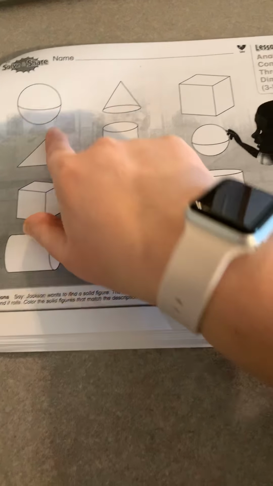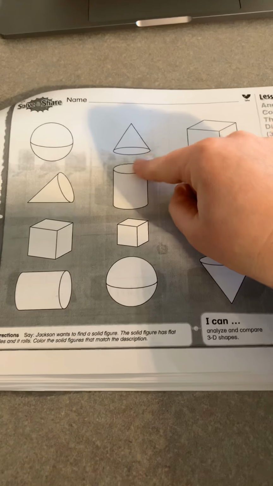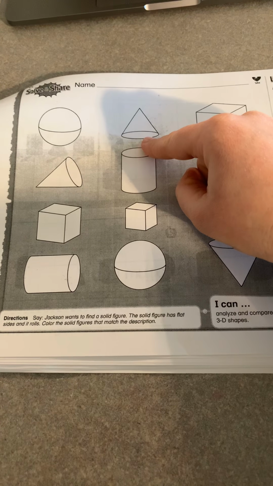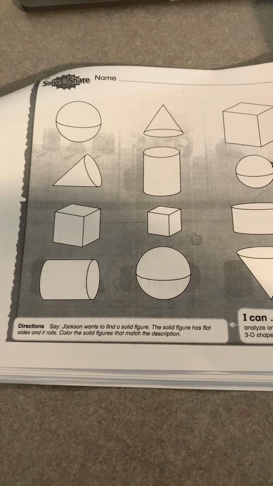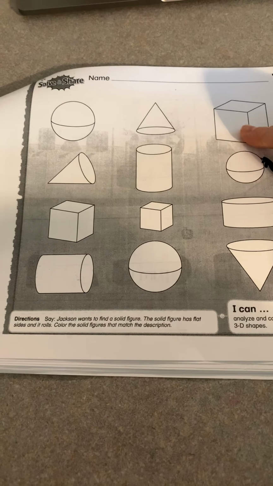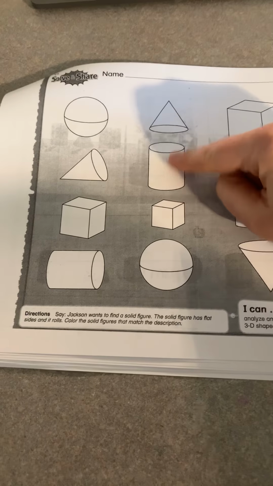So does a sphere have flat sides? No. Does a cone have flat sides? It does have one flat side. Does it roll? It can spin in a circle. A cube, does it have flat sides? Yes. But does it really roll? No. A cylinder, it has flat sides, 2 of them. And does it roll? Yes, it does.